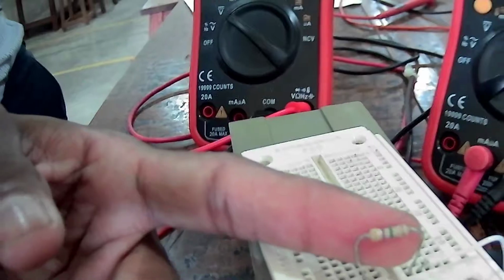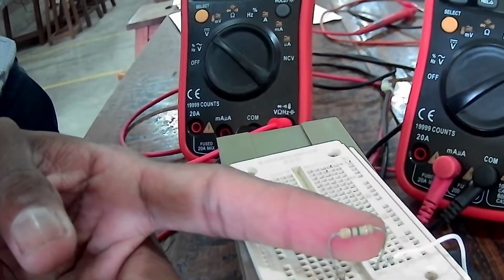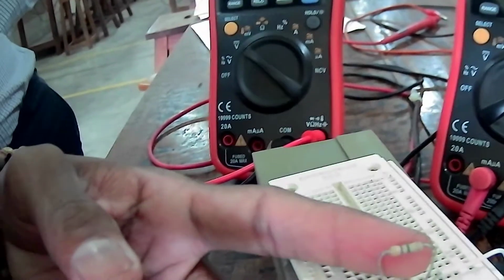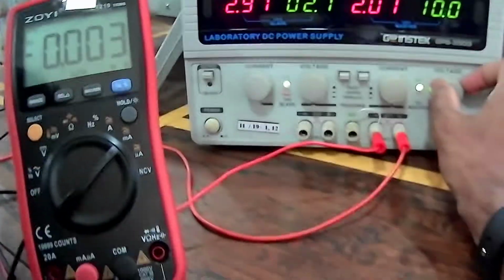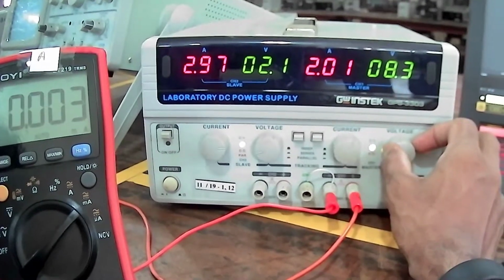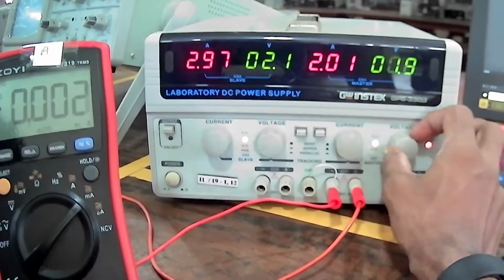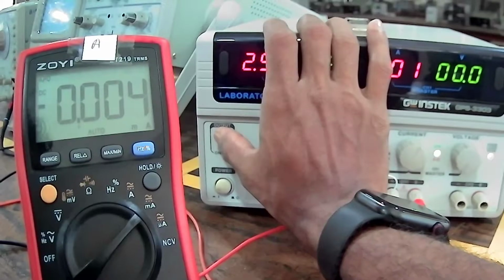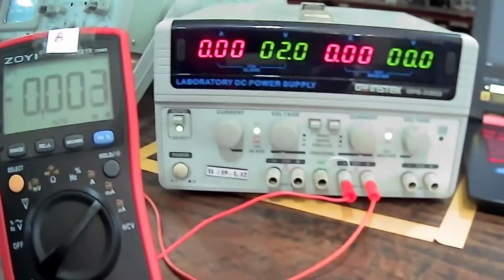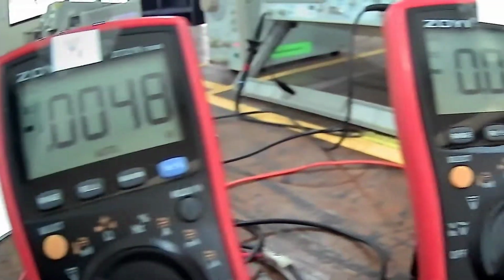Okay, this resistor is 4 mega ohm. Instead of 10 mega ohm, I have used here a 4 mega ohm resistor, right? Then we can repeat the steps as we did in the previous resistor values. Starting voltage is 0 volt, then values will be 0.